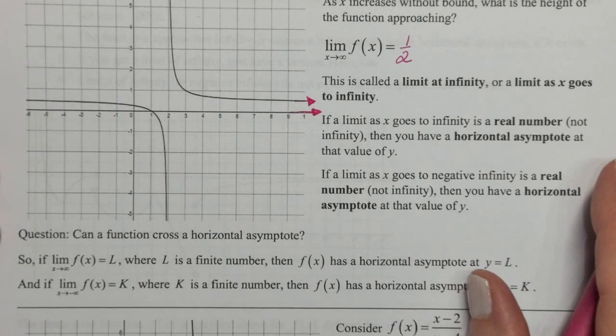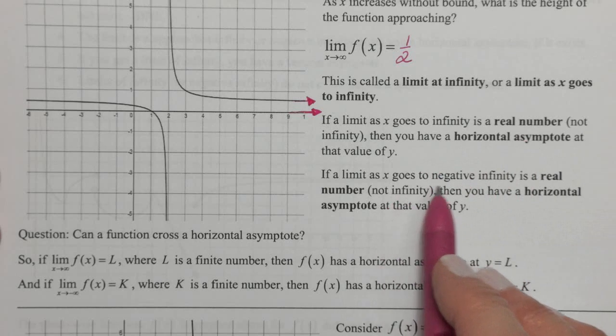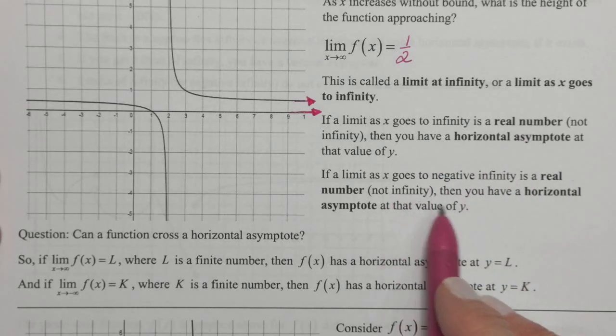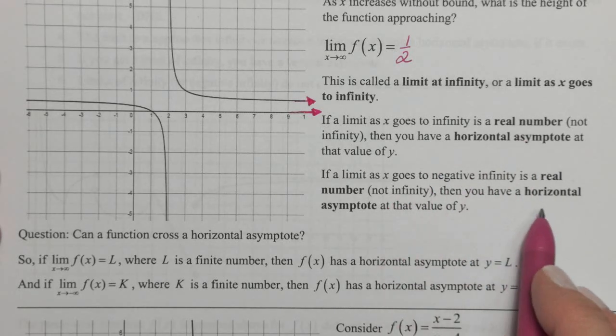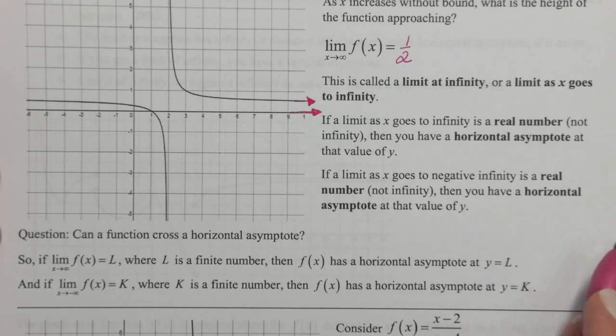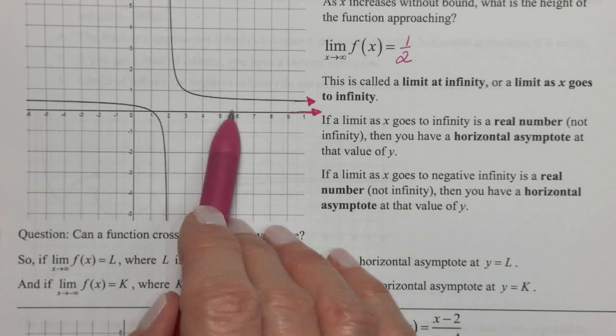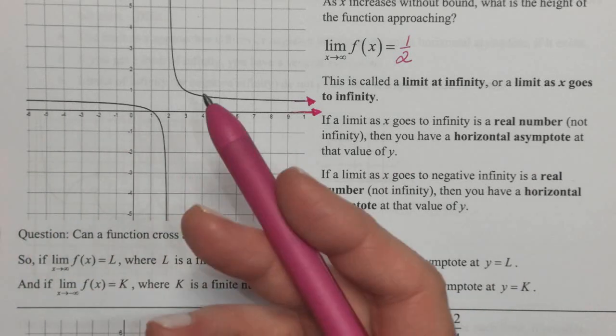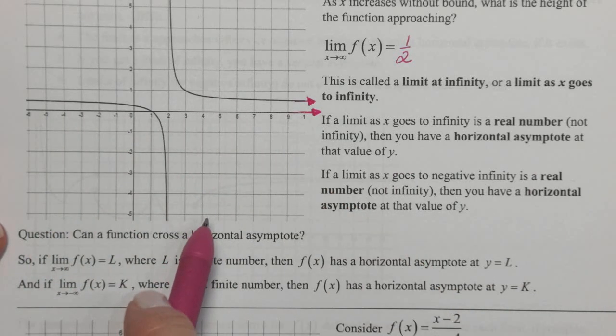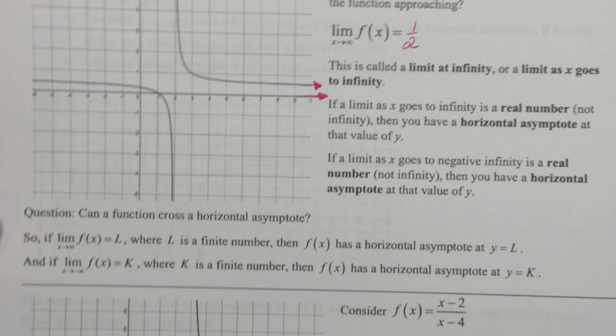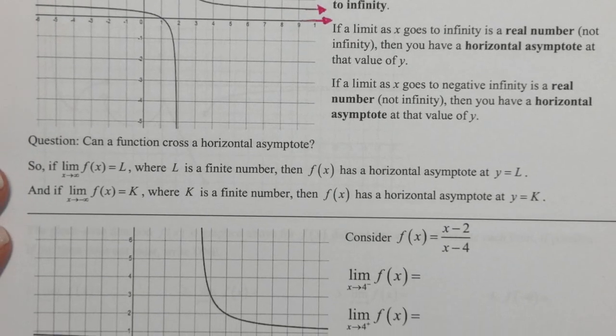Also, if the limit as x goes to negative infinity is a real number, you have a horizontal asymptote at that value of y. So you can have two different horizontal asymptotes. Here it's the same horizontal asymptote, but you could have two: one as x goes to positive infinity, one as x goes to negative infinity.